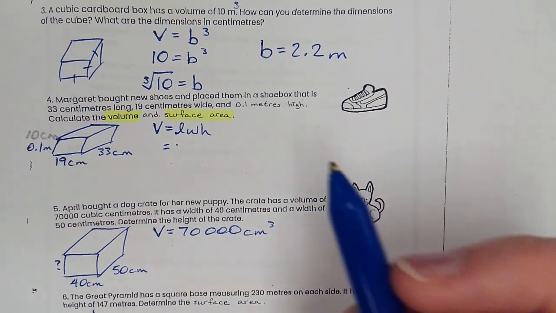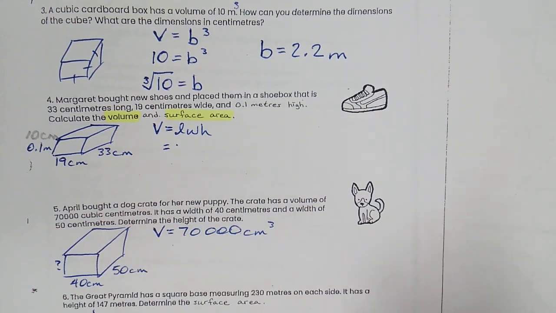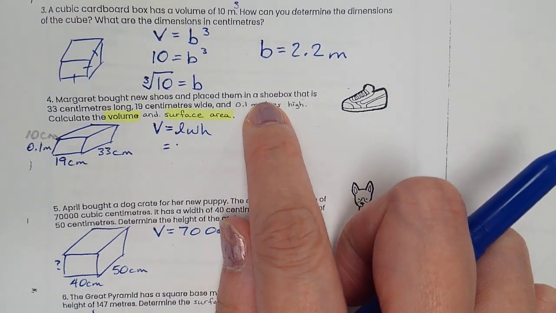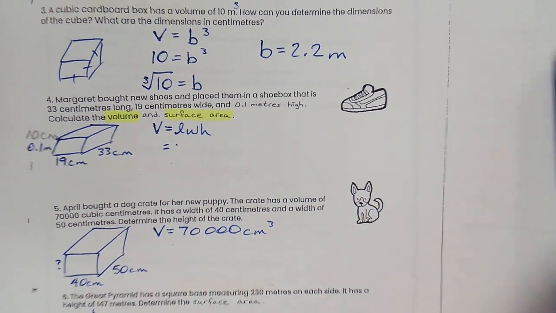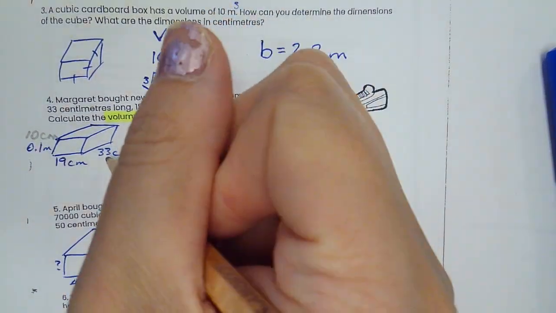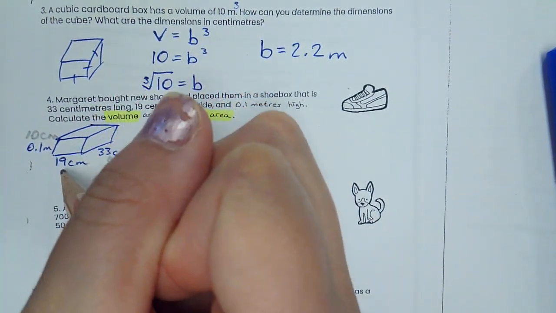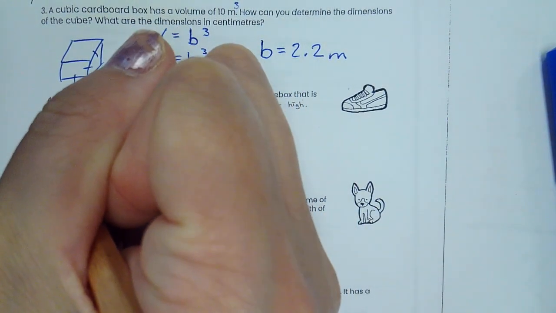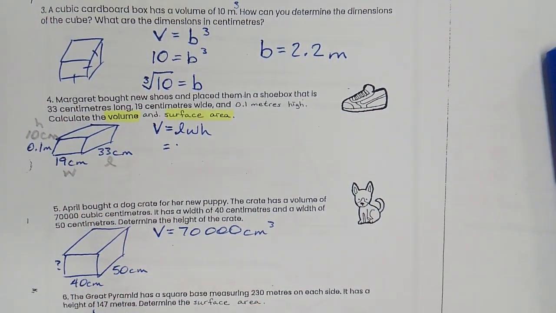All good? Yep, it's right here. Okay, so it doesn't matter which one I call length, width, or height. Remember the little trick that I said? I like to write the label, my length, width, and height, so that I don't plug in the wrong thing.